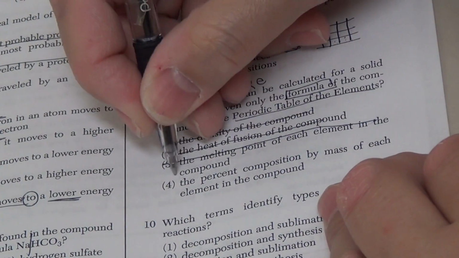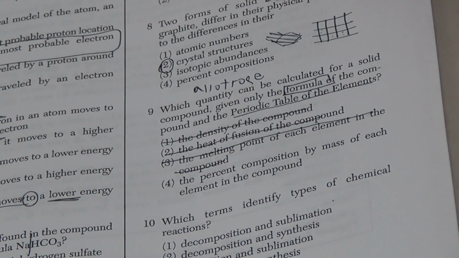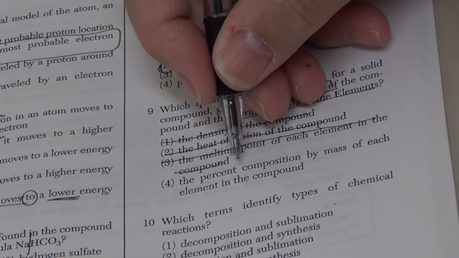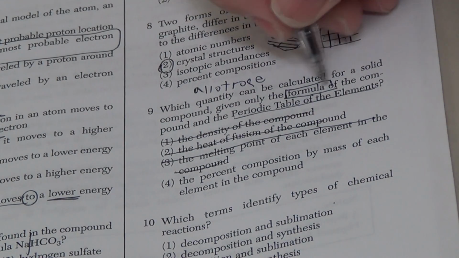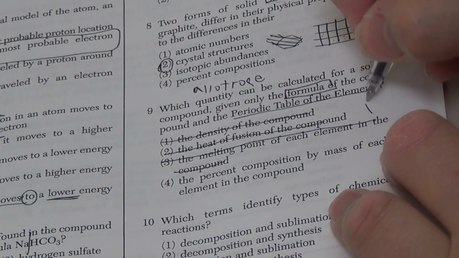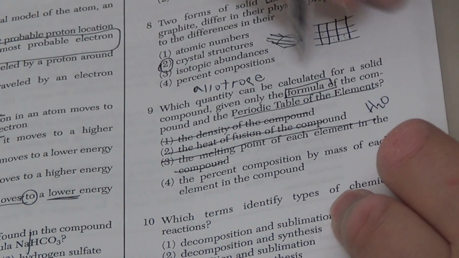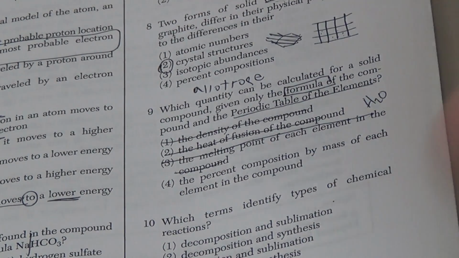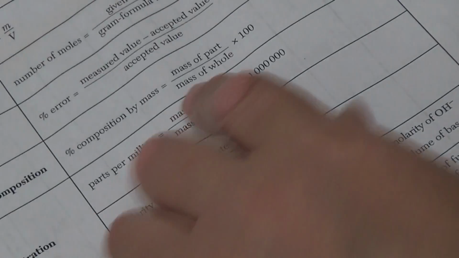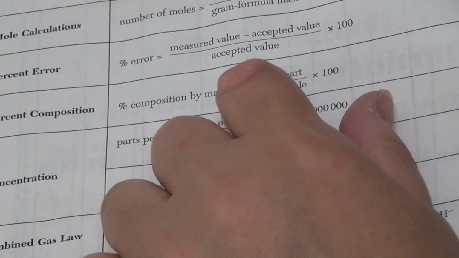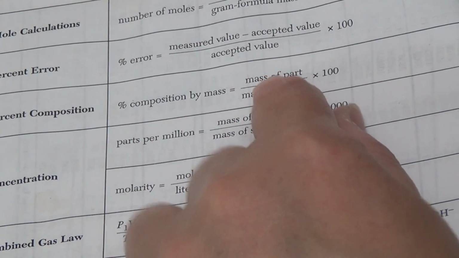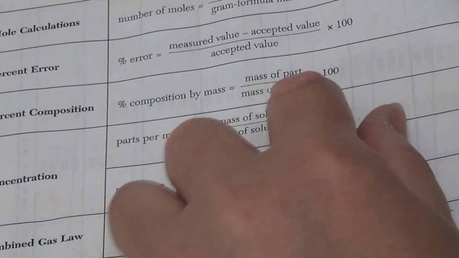So why is it choice 4? I mean, obviously it's the only choice that remains, but why the percent composition by mass of each element in the compound? So we have the formula of the compound, let's say, for example, H2O, and the periodic table of the elements. Well, it turns out that percent composition by mass is equal to the mass of the part, which would be the formula mass of the element in question, divided by the formula mass of the entire compound times 100.